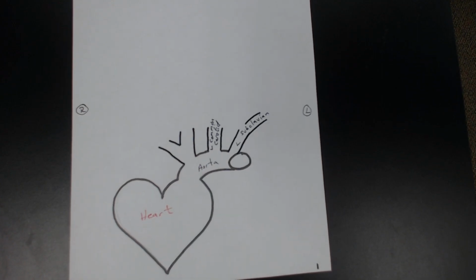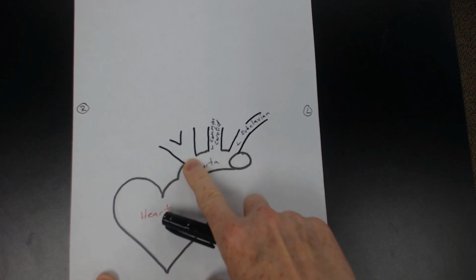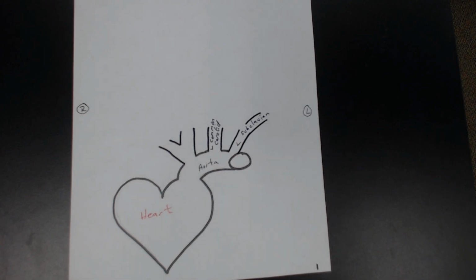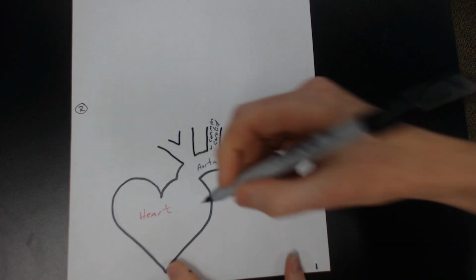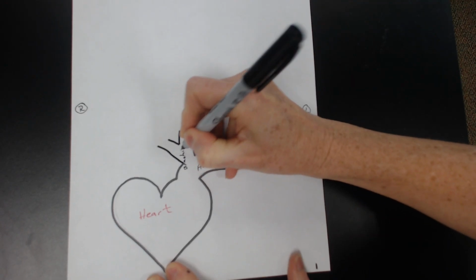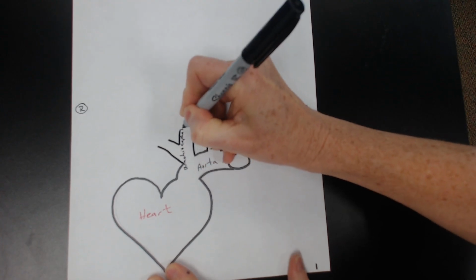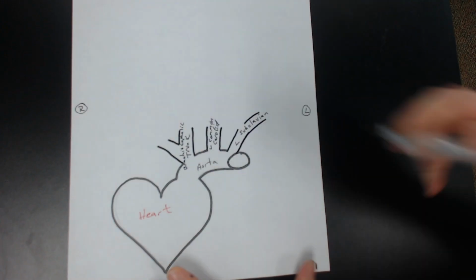That's going to be, instead of having individuals come off, we have just one main artery. And that's going to be your brachiocephalic trunk, B-R-A-C-H-I-O, cephalic, C-E-P-H-A-L-I-C, trunk, T-R-U-N-K.